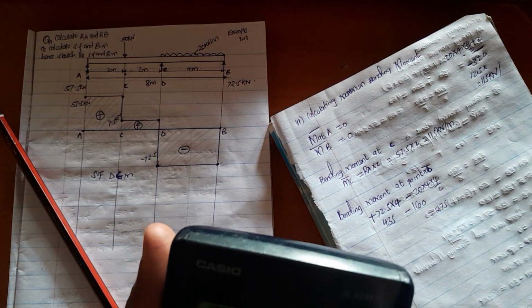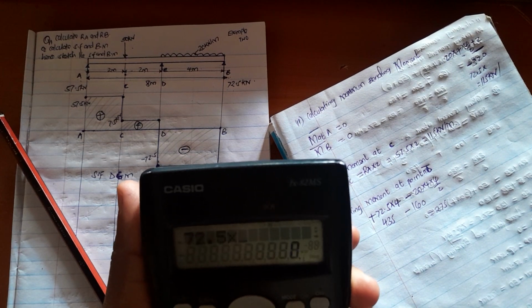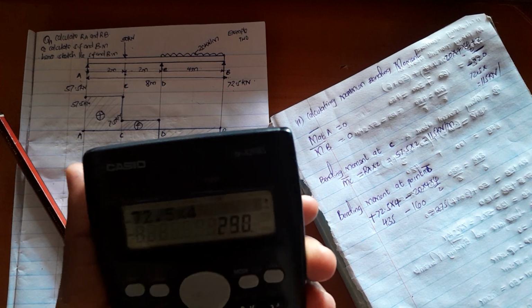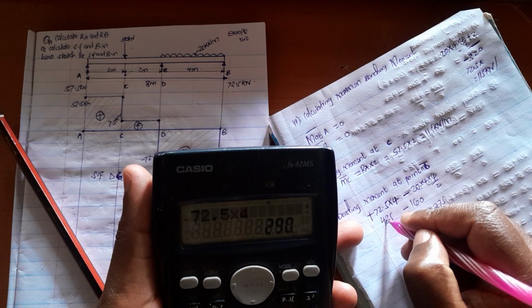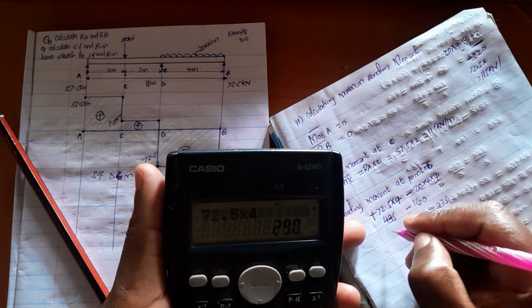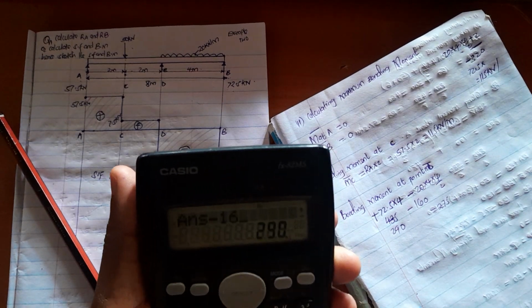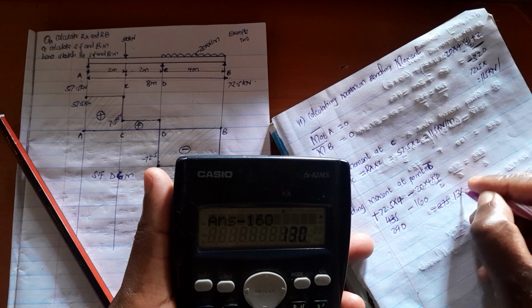Let's just confirm. We have 72.5 times 4, which is 290. Where is this coming from? It's 290 minus 160. Yeah, we have 130 kilonewton.